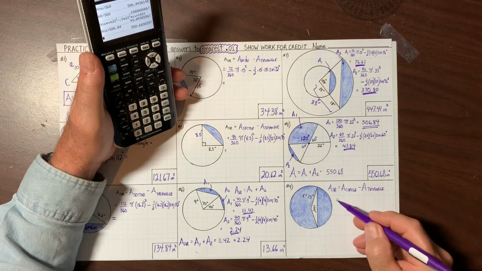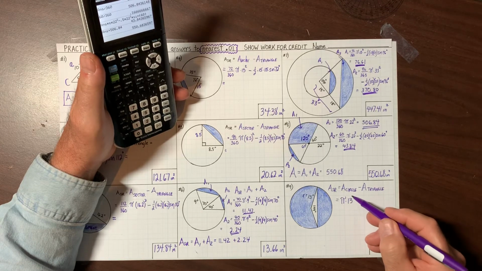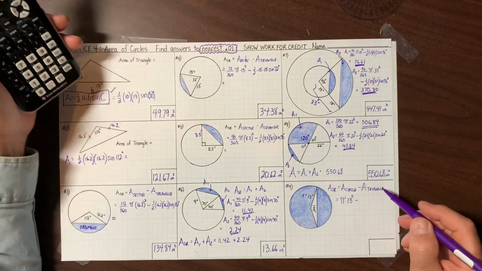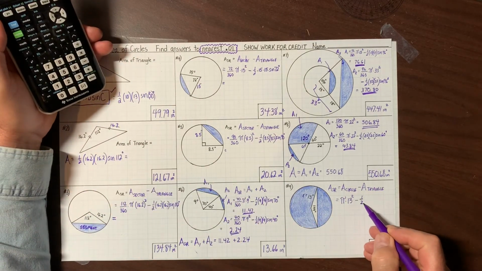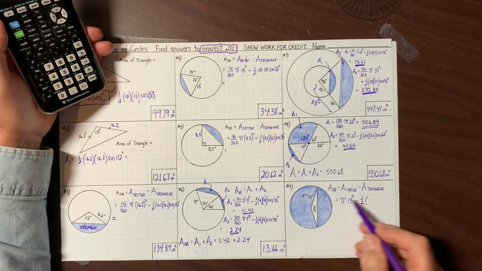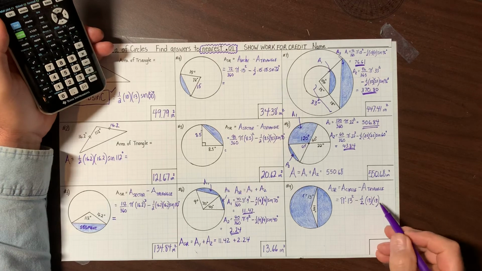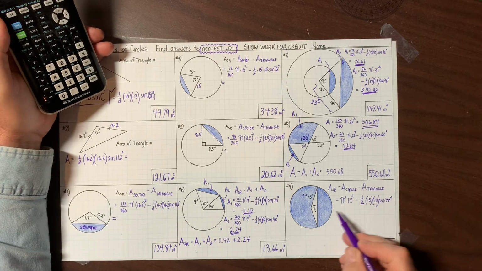So the area of the circle would be pi times the radius squared, 13 squared. And for the area of the triangle, I'll use my trigonometry formula for the area of a triangle, and I'd have 1/2 times 13 times 13 times the sine of 144 degrees.